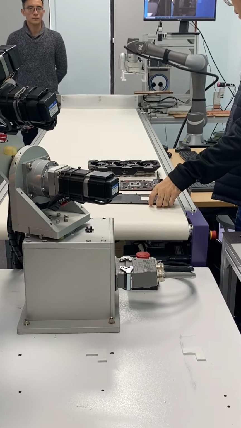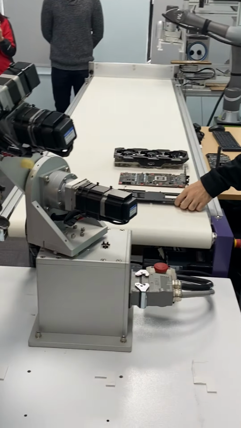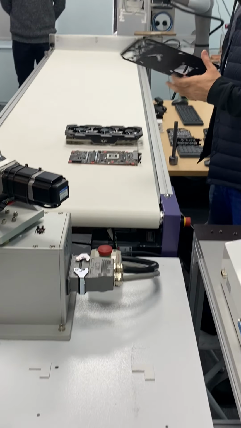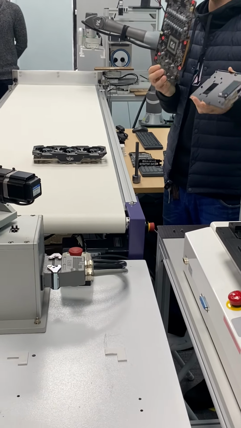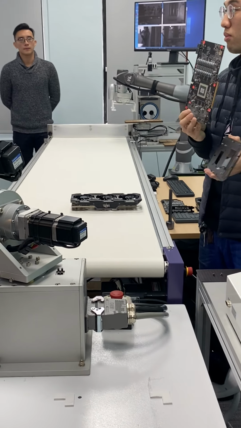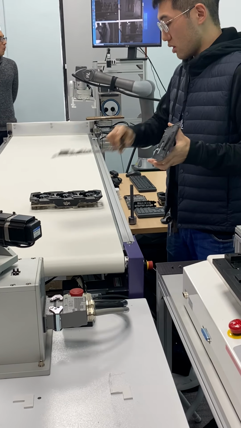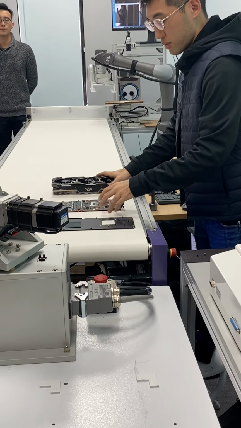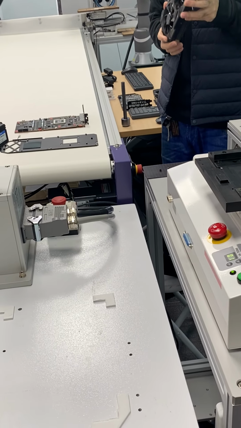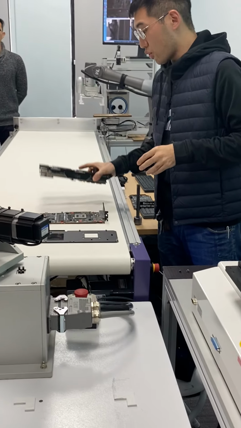So you can see this is the finished product of the GPU card, and the GPU card can be divided into 3 different parts. The first one is the PC board, or you can say the motherboard. Okay, and the protective cover for the PC board, and the last one is the radiator fan, to cool down the PC board.